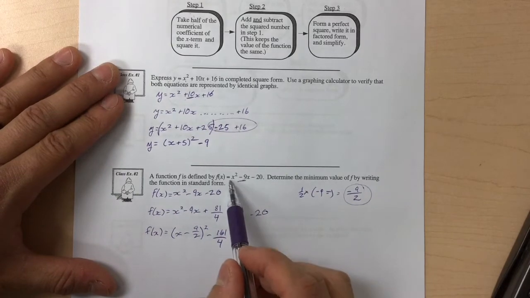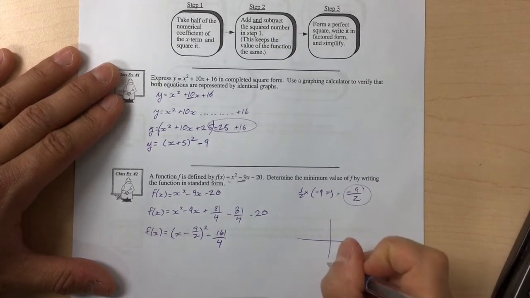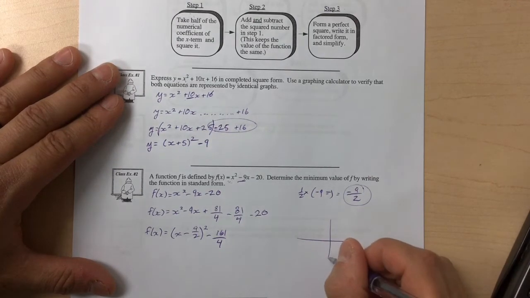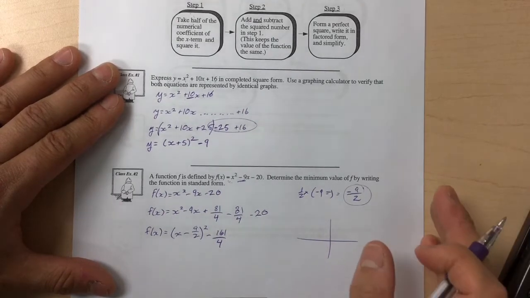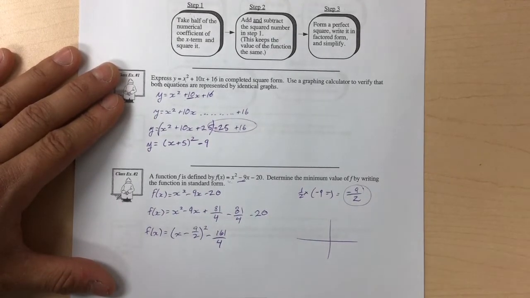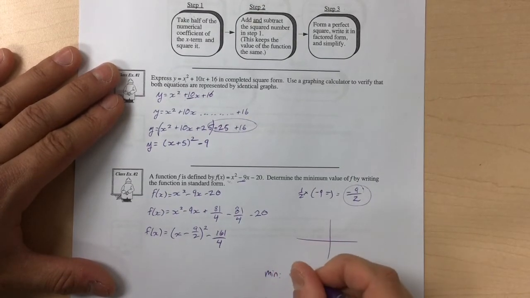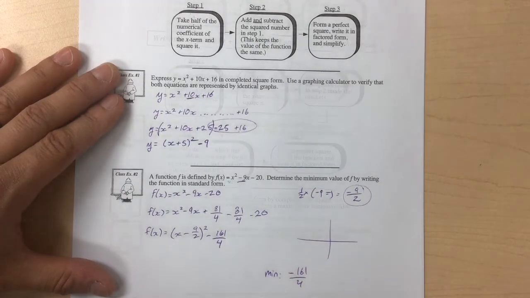So we know that this is going to be kind of a standard parabola, but our minimum value is going to be way down at negative 161 over 4, which is actually around negative 40 1/4. So our min is equal to negative 161 over 4.